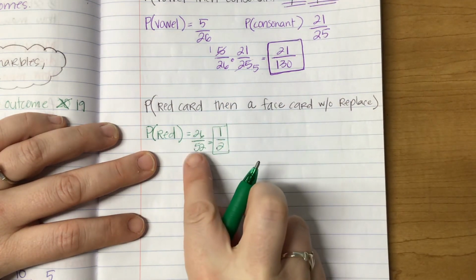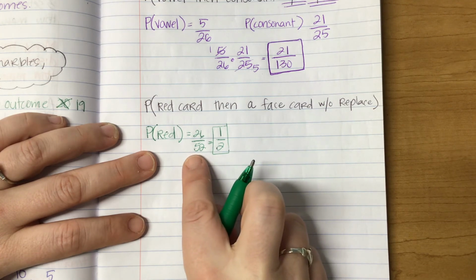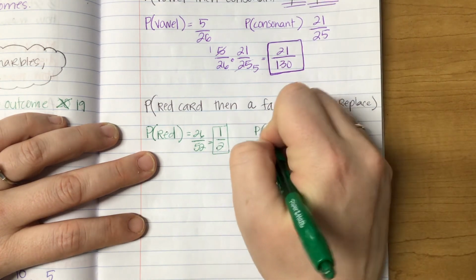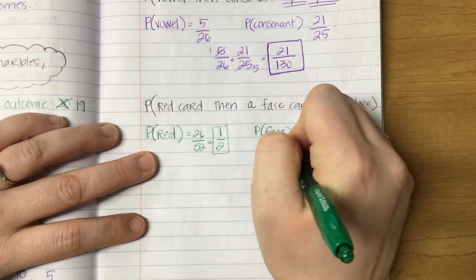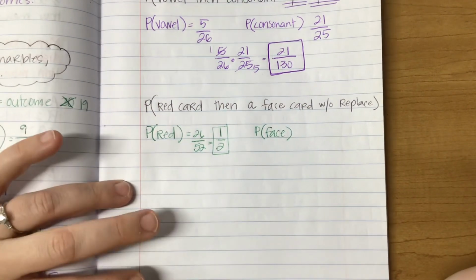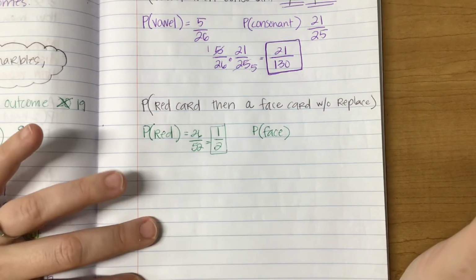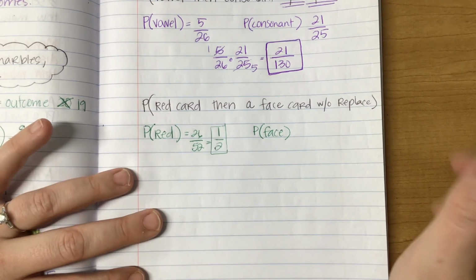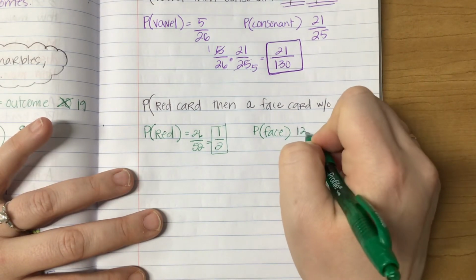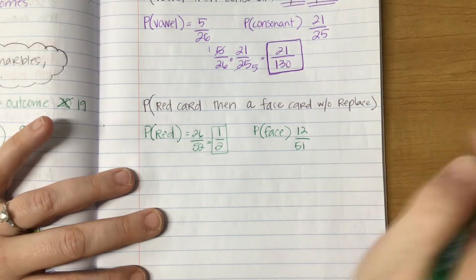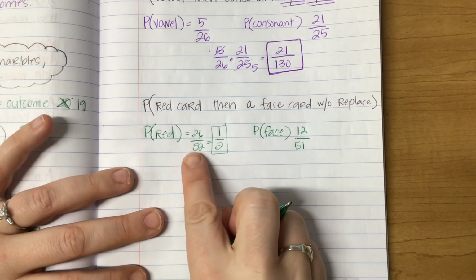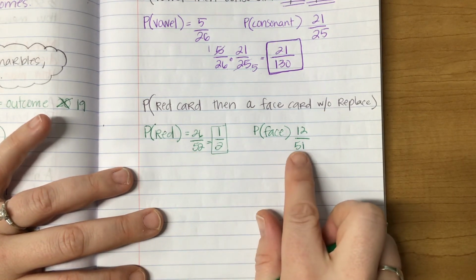I do need to know that there were 52 cards to begin with, because now the probability of a face card, there are 3 face cards, but there are 4 types of each. So that's 12 out of 51, because I changed from 52 cards to 51 cards.